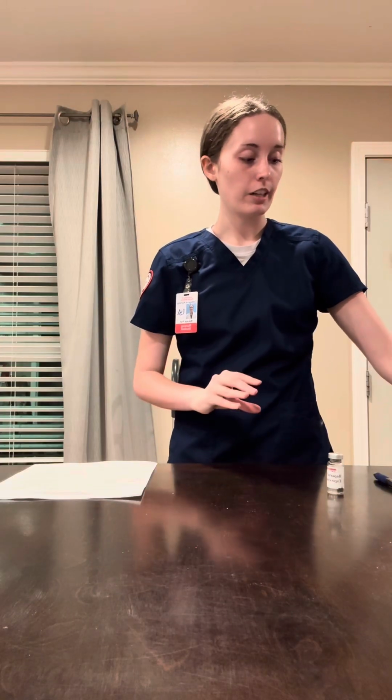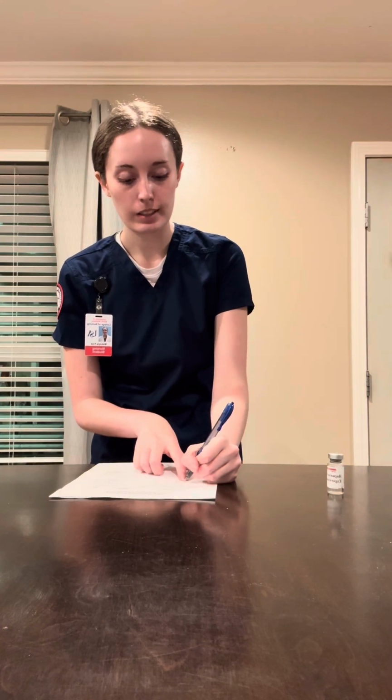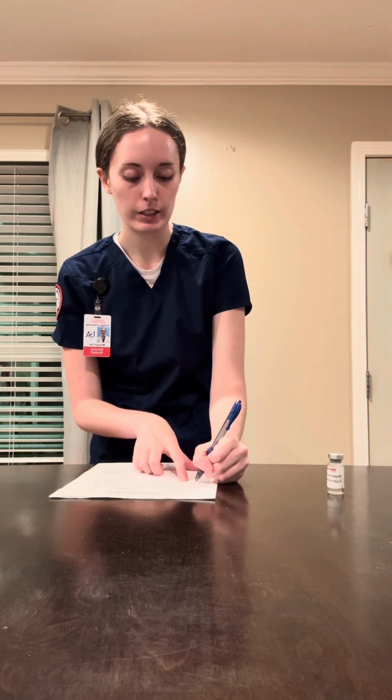Okay, perfect. So now I am going to go to the nurse's station. I am going to apply hand sanitizer before I leave the room, before I touch anything else, because I don't want to spread germs. The next thing I would do is come over to the MAR sheet. I would document the date, which is 10/13/2025.